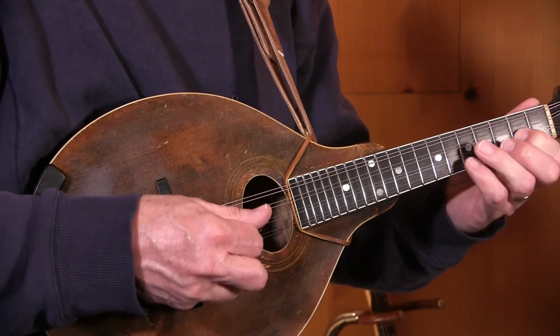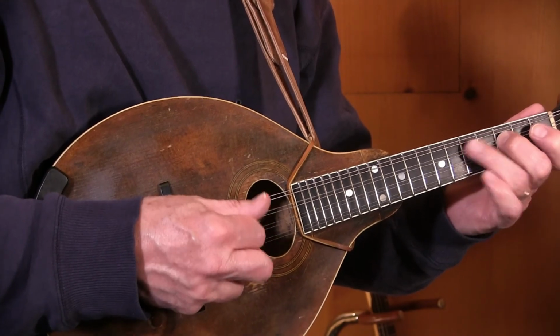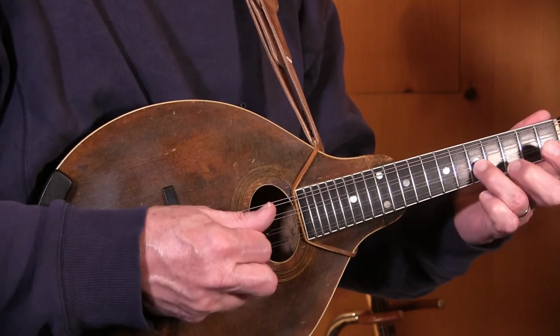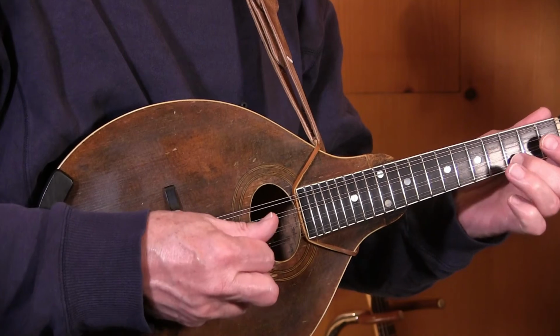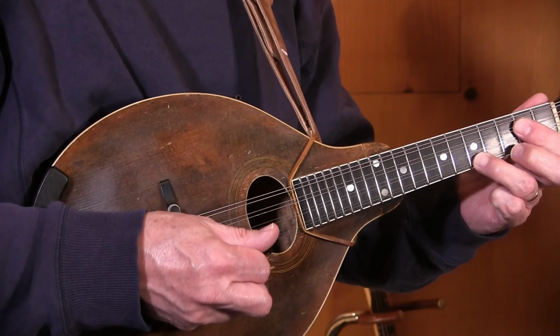Example 18 alternates ascending and descending chords. Example 19 alternates descending and ascending chords.